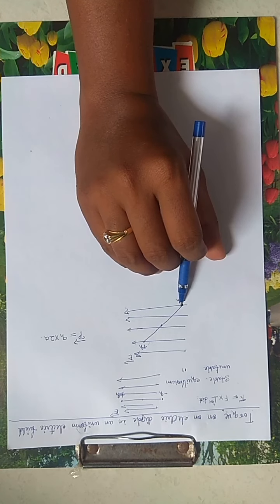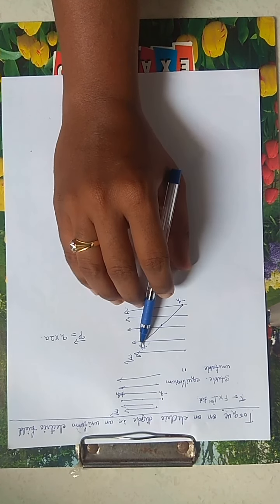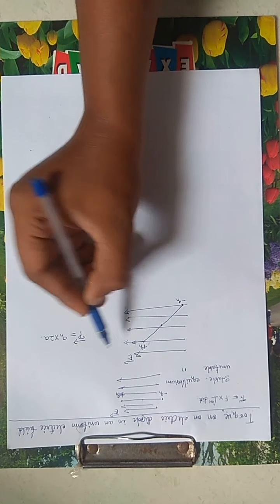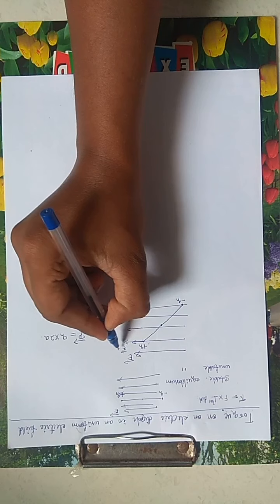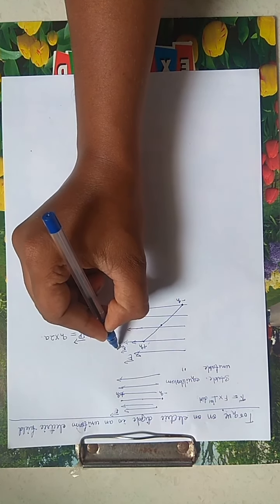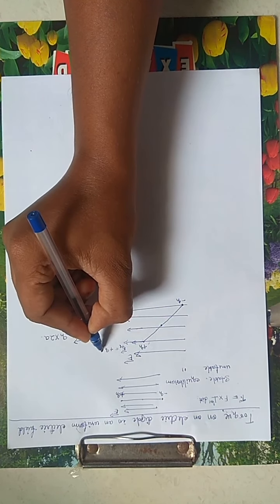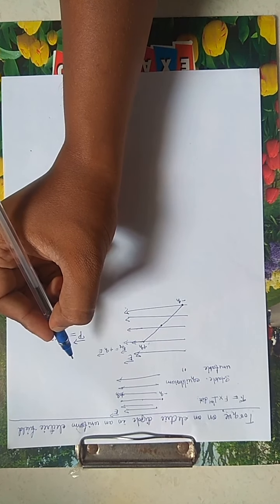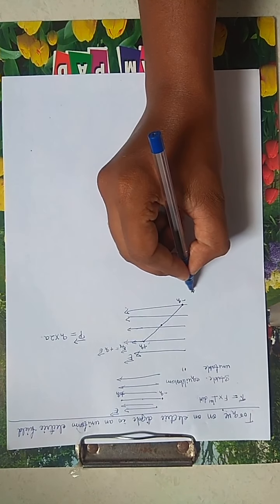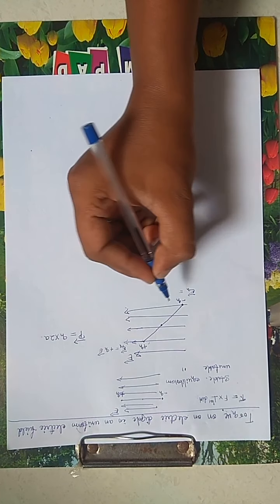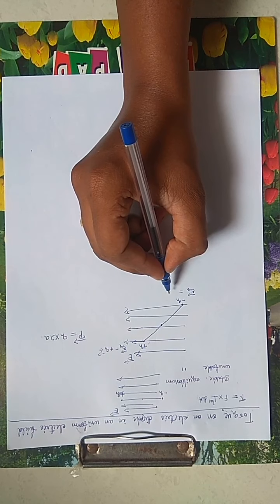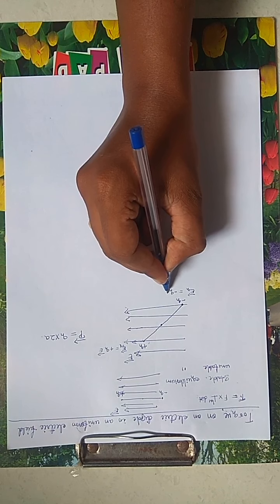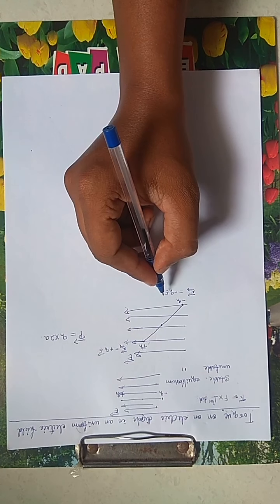The plus q charge moves in the direction of the electric field, so the force on plus q is plus qE in vector form. And for the minus q charge, the direction will be opposite, hence minus qE.